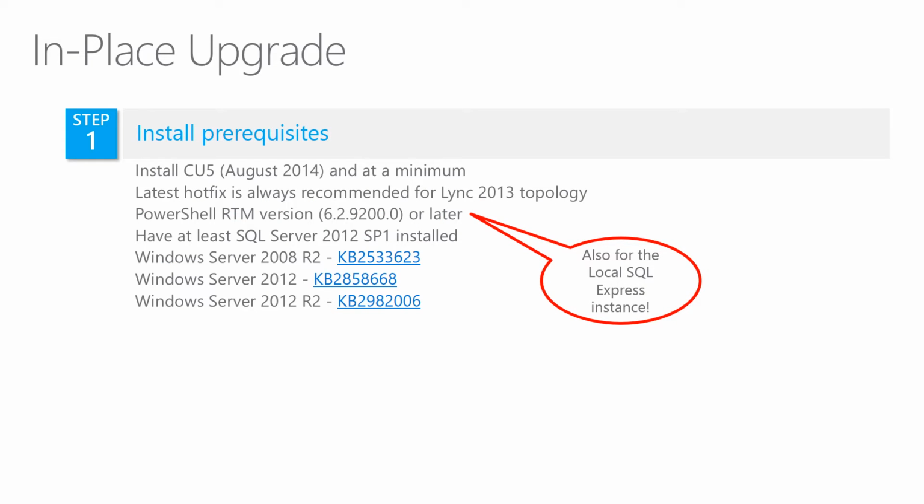Step 1, install prerequisites. As discussed earlier, you must install at a minimum Cumulative Update 5 released in August 2014. We always recommend installing the latest cumulative update available. You must have at least SQL Server 2012 Service Pack 1 installed. Again, we recommend installing the latest Service Pack available. In addition, there are some hotfixes which need to be applied that are shown on the screen.